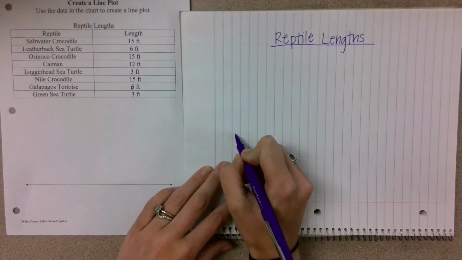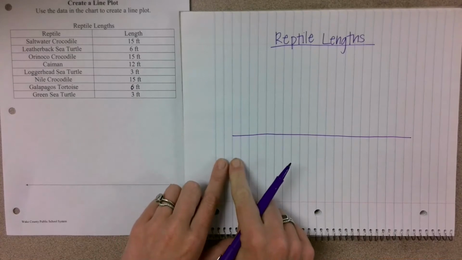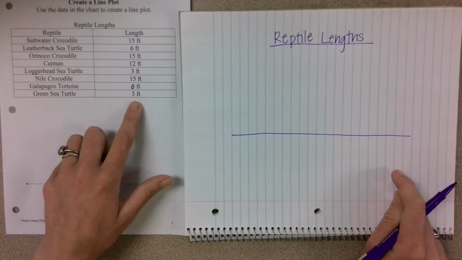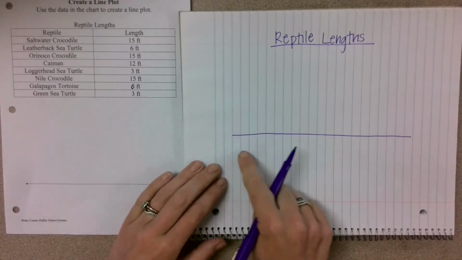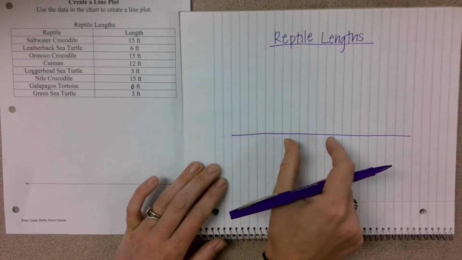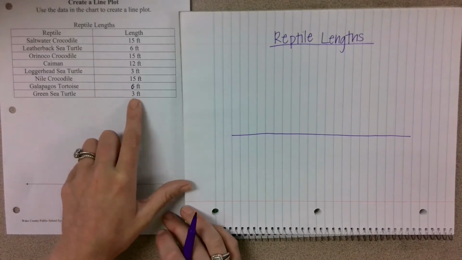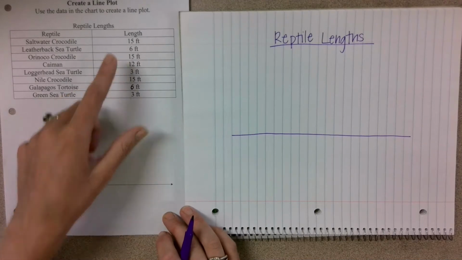So I'm going to draw a straight line. If you need a ruler, you can do that too. And I'm going to look for my smallest length and my largest length, because that's what my numbers need to represent. I'm not going to count all the way up to 100 if I don't need to, because then all my data might be squished in one little area. So I see my smallest amount is 3, and my largest amount is 15.